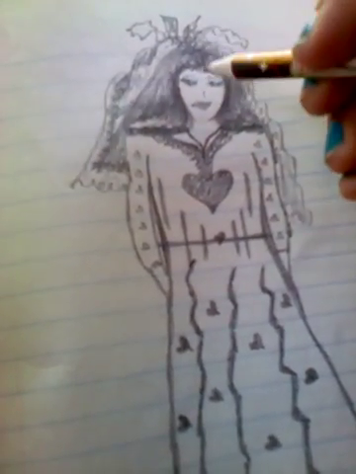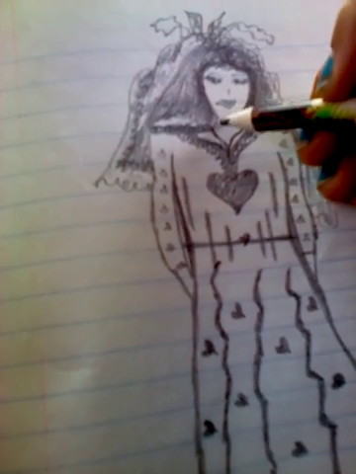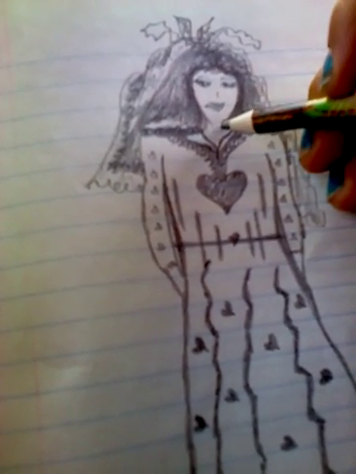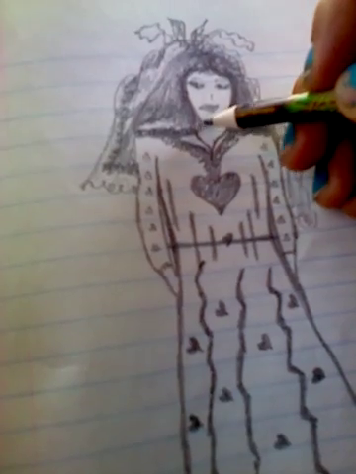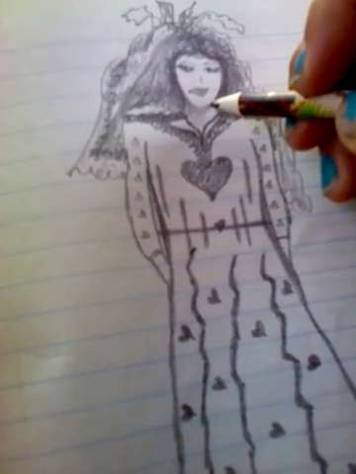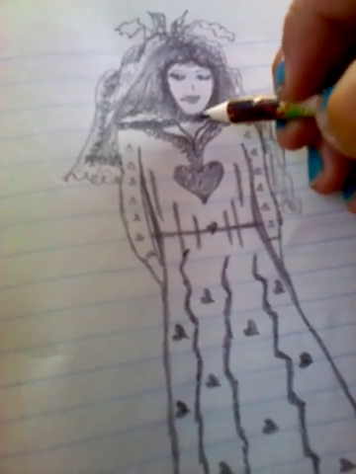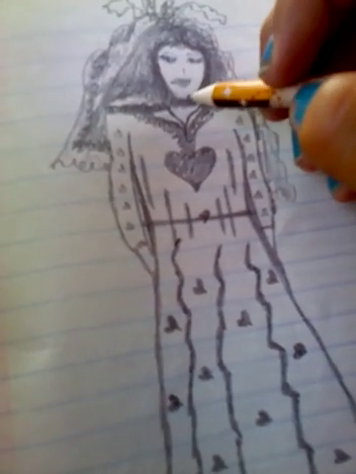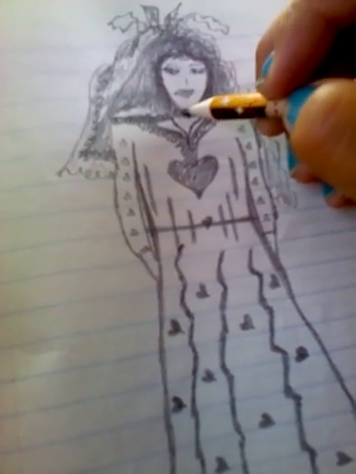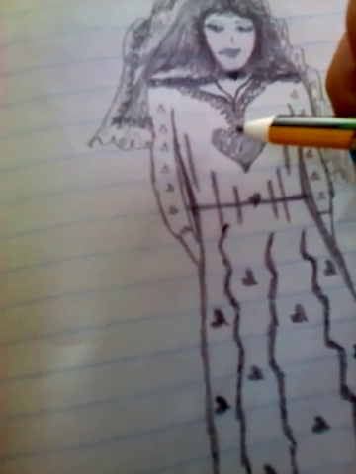I don't know what's going on with this area right here. Okay, I see what it is. Necklace or something. It looks like a nun.